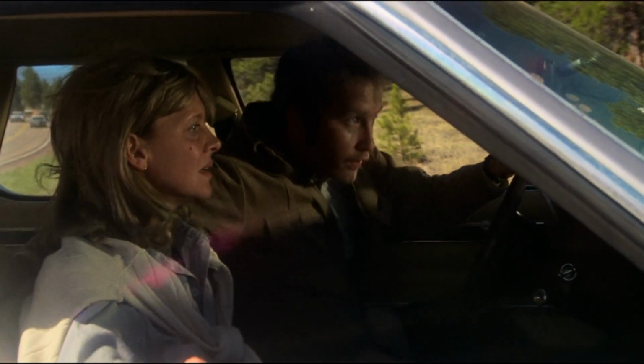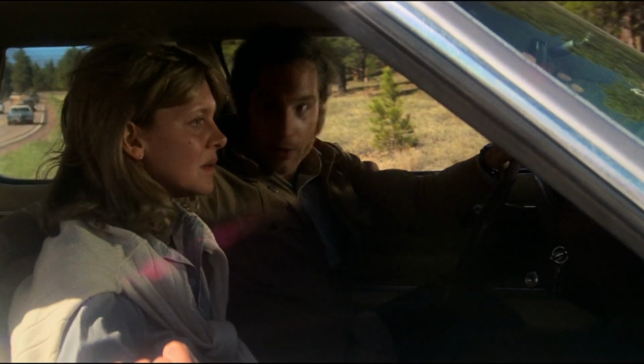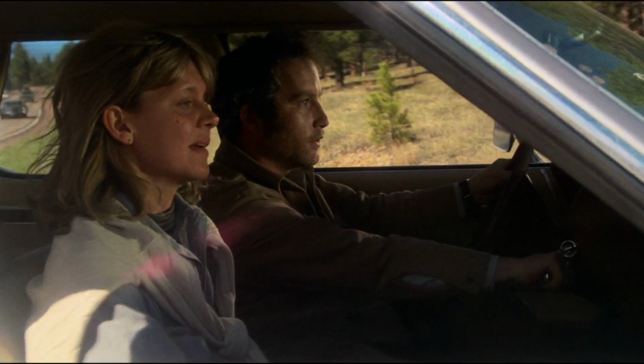What are we doing? Look, the only way we're gonna get back in there is to go across country. No. We gotta break through the fence. Let's go. All right, hold on.